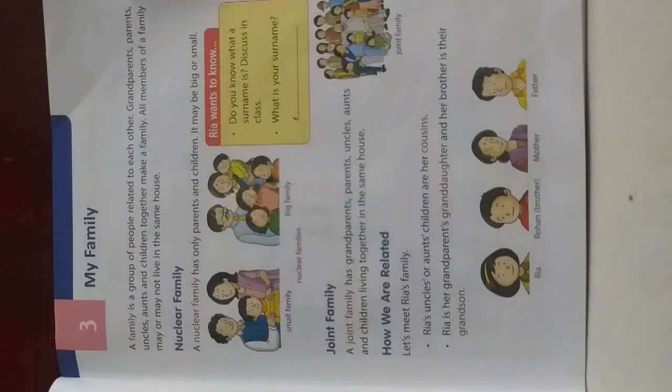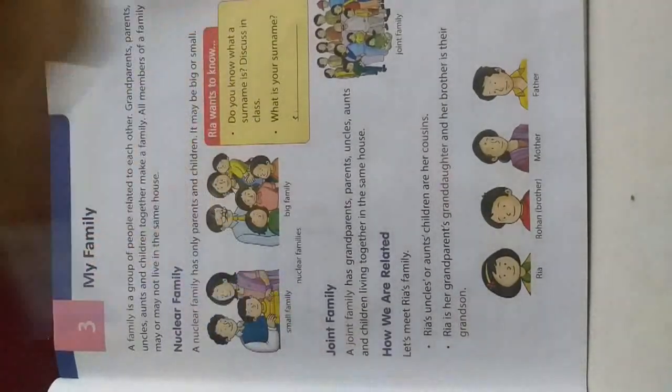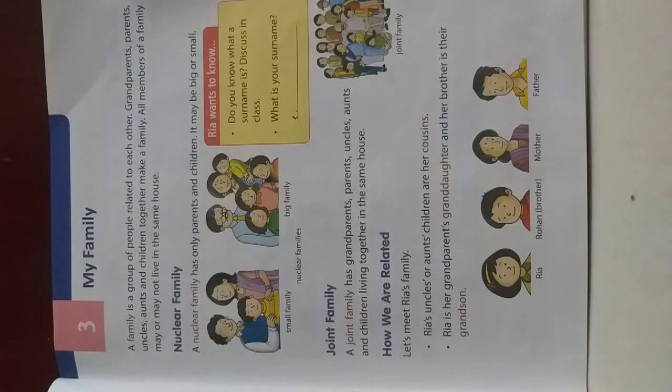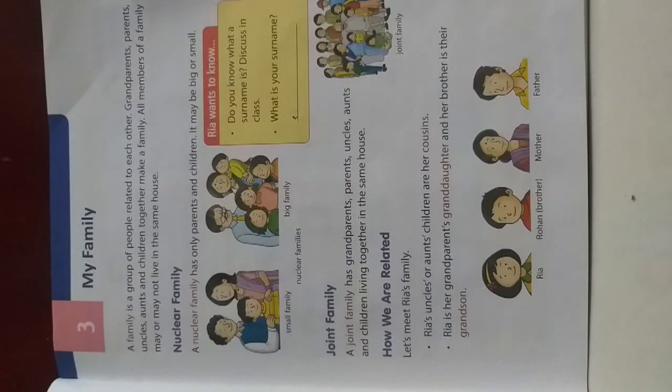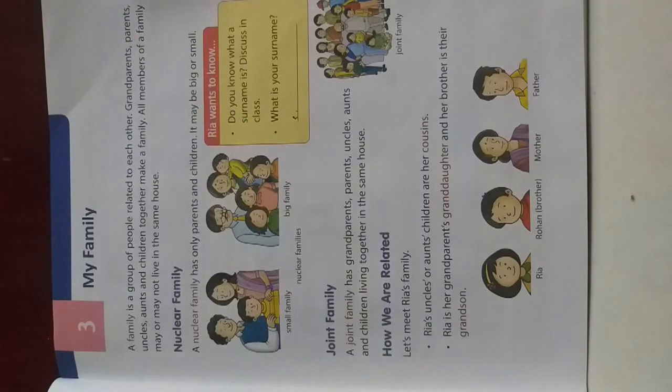It could be a big nuclear family if the parents have more number of children, like this one. They have 4 different children. Okay, so this is a big family. And in this, the nuclear family, they have only one child, and this is a small nuclear family. So, even though the word nuclear means small, literally, it can be a big nuclear family or a small nuclear family, depending on the number of children. Because in this family, there are only the parents and the children.